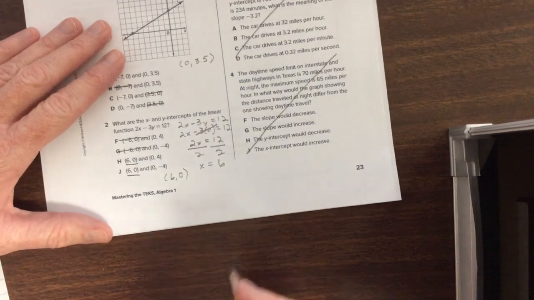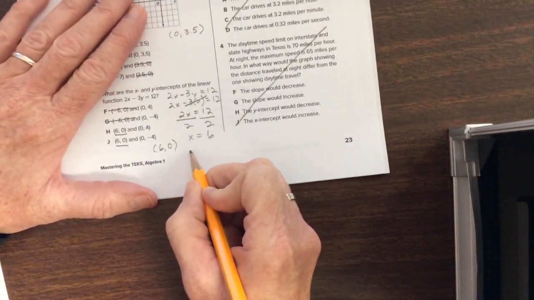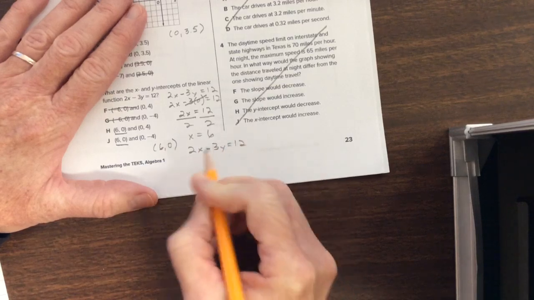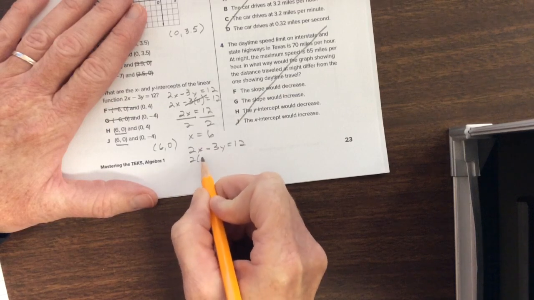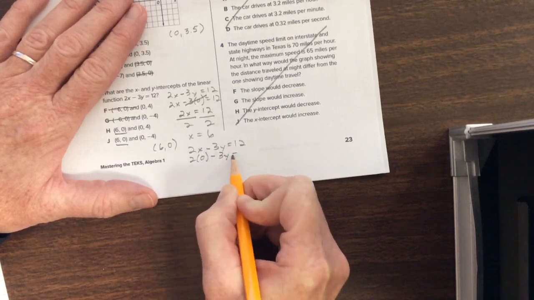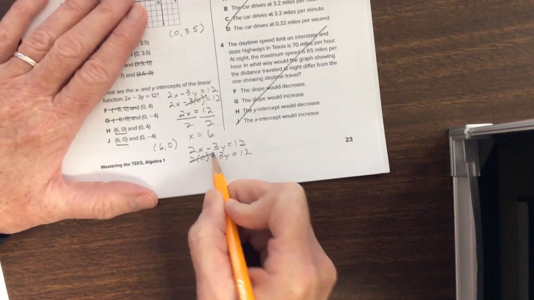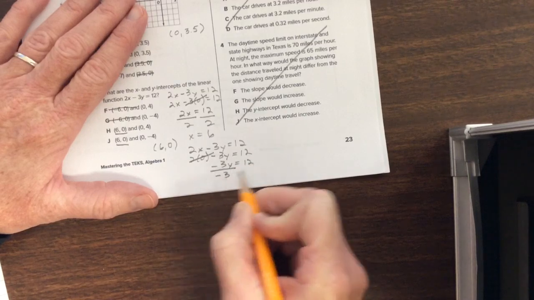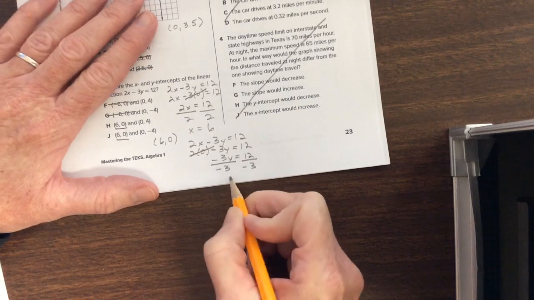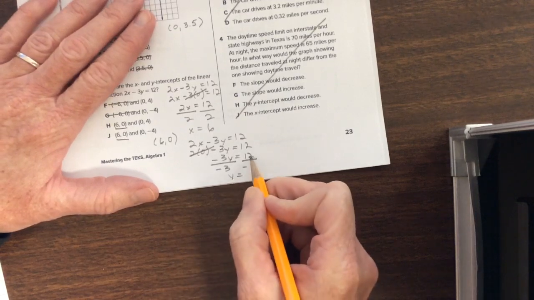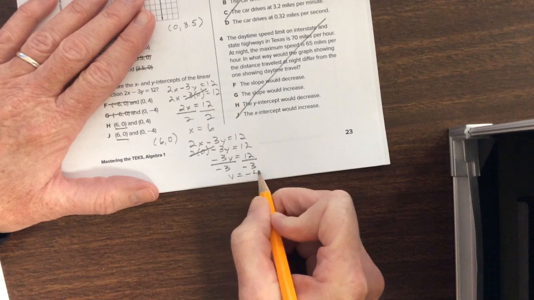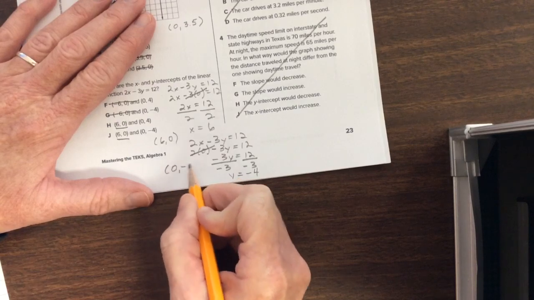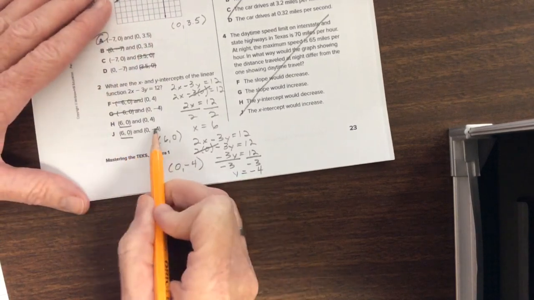So now we just need to figure out y. So let's write the equation again. We have 2x minus 3y equals 12. I'm going to set x to 0. 2 times 0 minus 3y equals 12. So that goes away. We have negative 3y equals 12. And I'm going to divide by negative 3 on both sides to get y positive. And that will mean that 12 divided by negative 3 gives me a negative 4. So our y-intercept is when x is 0, y is negative 4, and there's your answer.